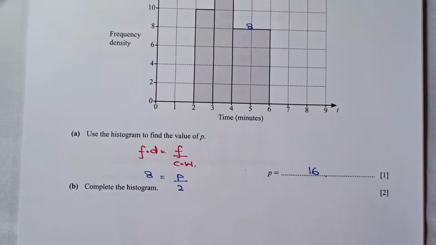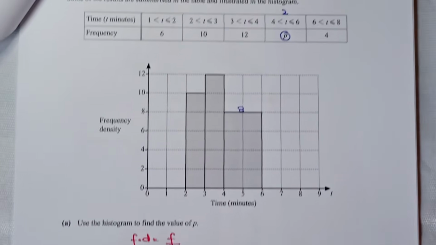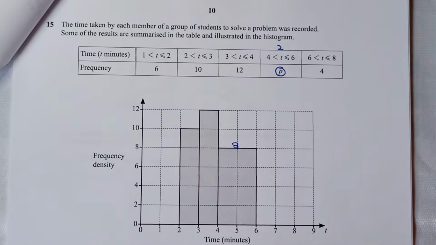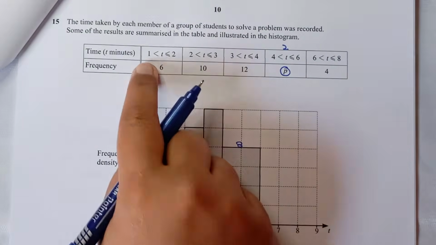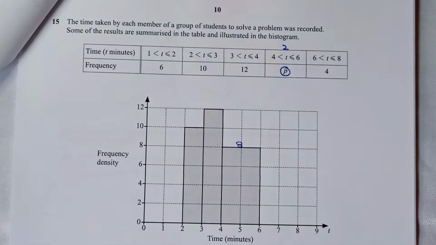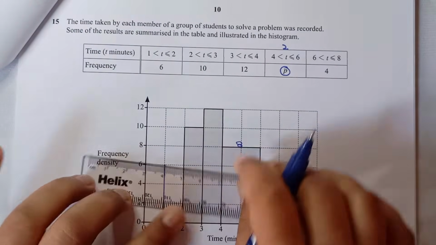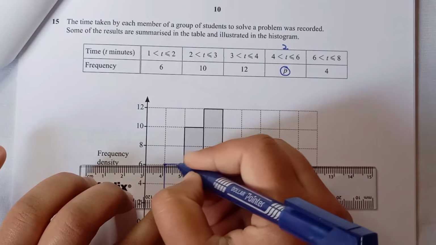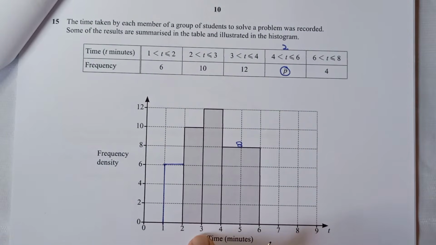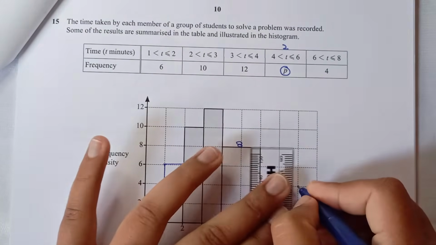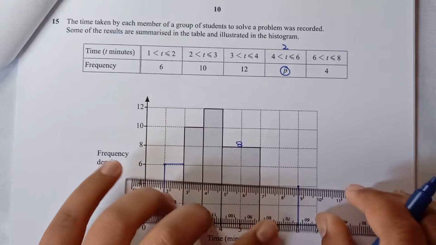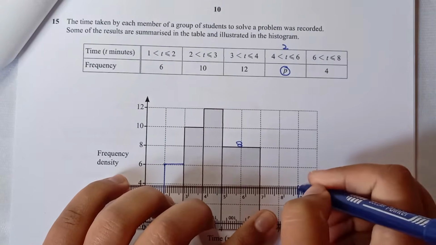Now complete the histogram. So let me do it. So as you can see, we have 1 to 2. This is not here. So 1 to 2 is 6. Okay, they did 2 to 3, 3 to 4, 4 to 6, and then 6 to 8 is 4. So we have completed the histogram.